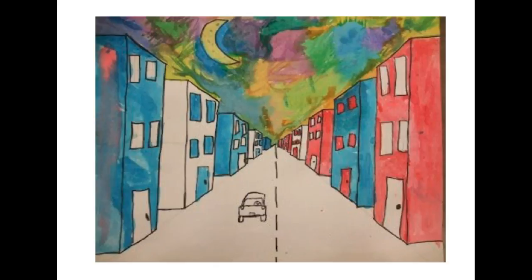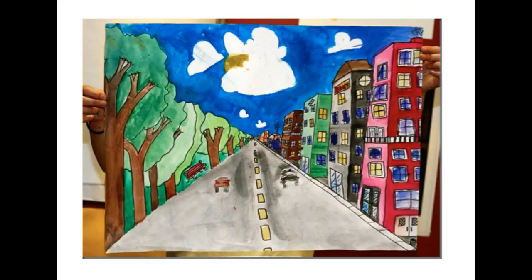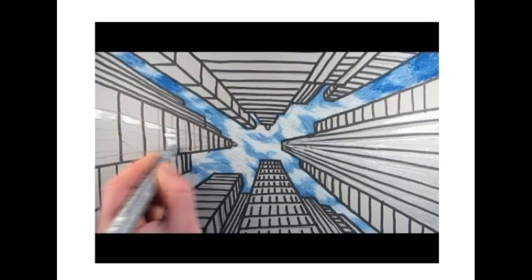Now I have a few examples of student work, and this one, of course, is a city, and they use the road as part of their vanishing point. And notice how the buildings go smaller and smaller. Another example. Now this example has the vanishing point right in the middle, looking up at the sky.